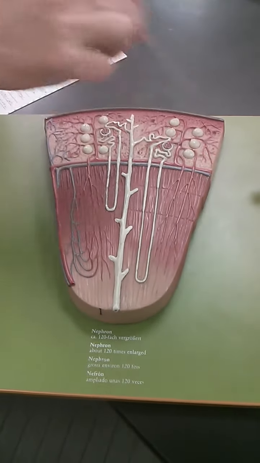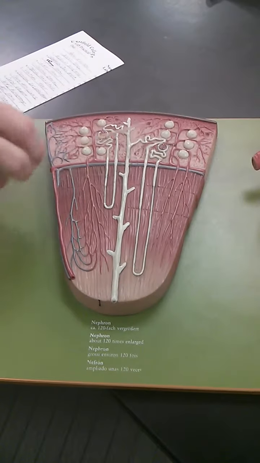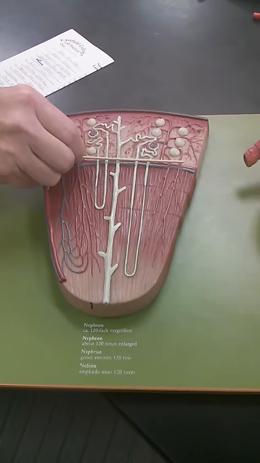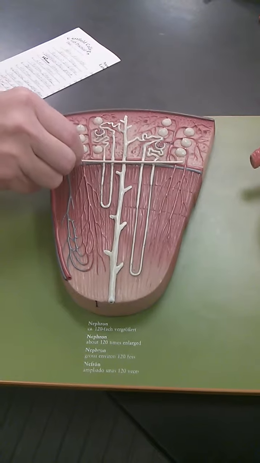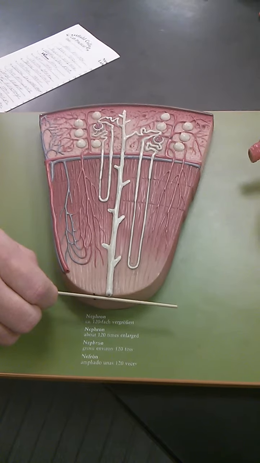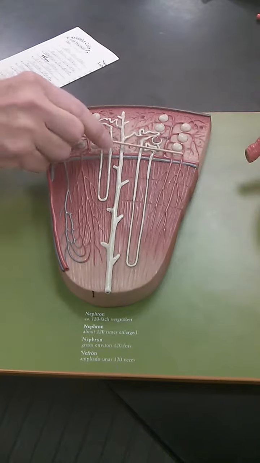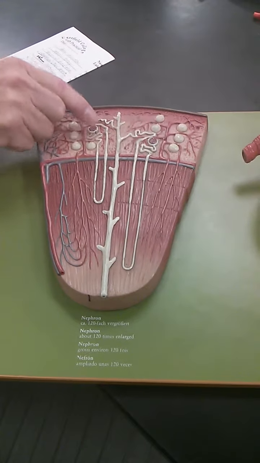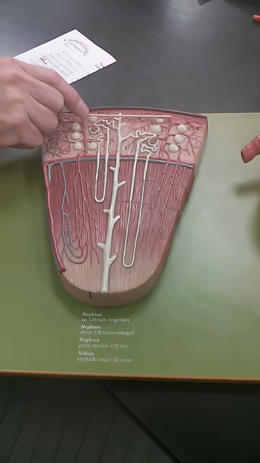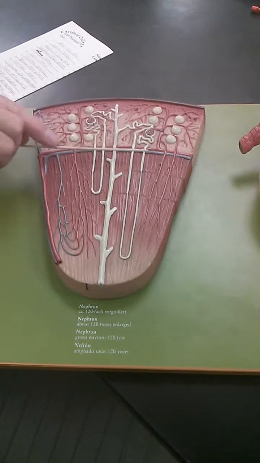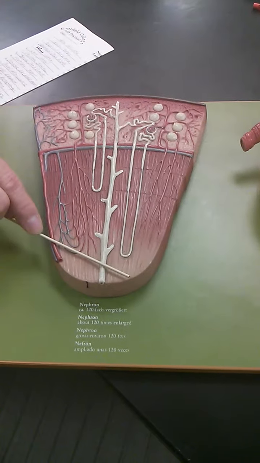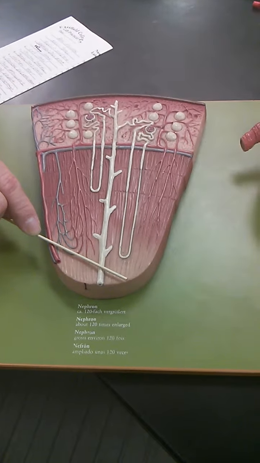This is a pyramid, and from this area to this area, that is the cortex. This, from this area to this point, is the medulla. You'll notice that your glomerulus or nephrons are up here, glomerular capsules are all up here in the cortex, and your loops of Henle and your collecting ducts are down here more in the medulla.